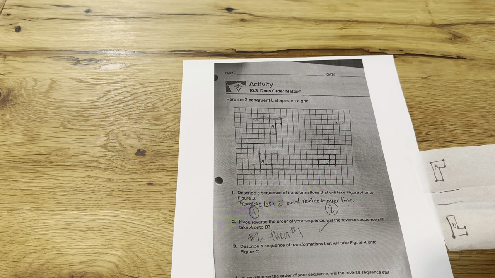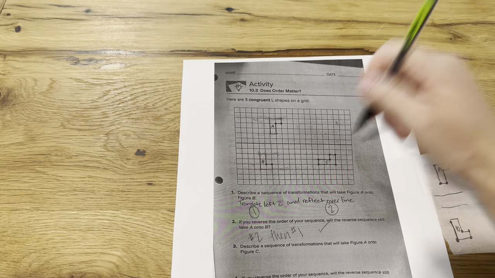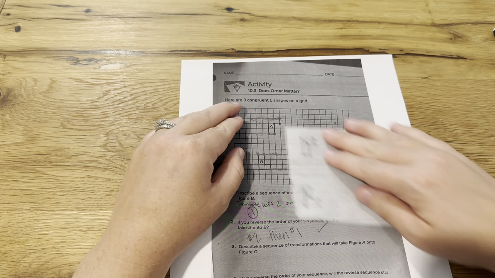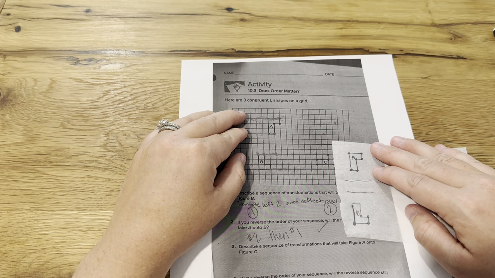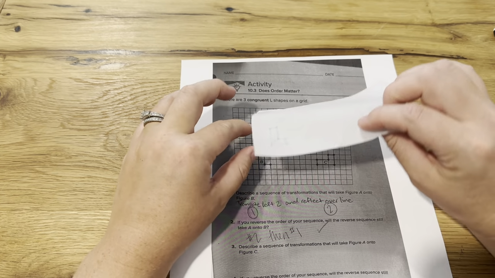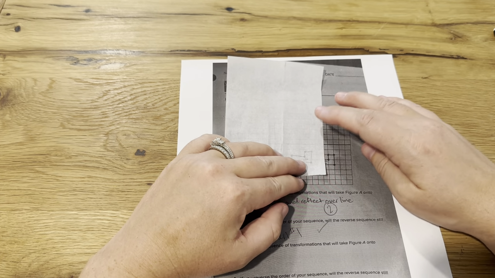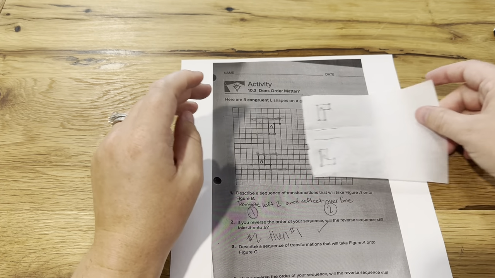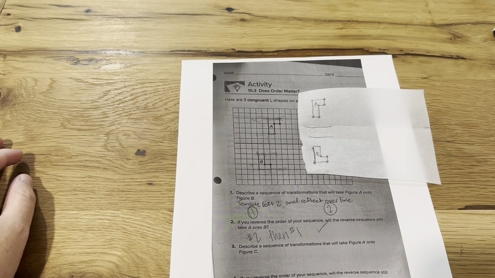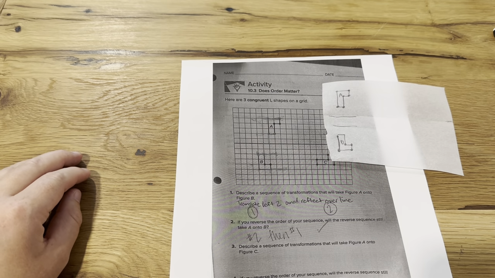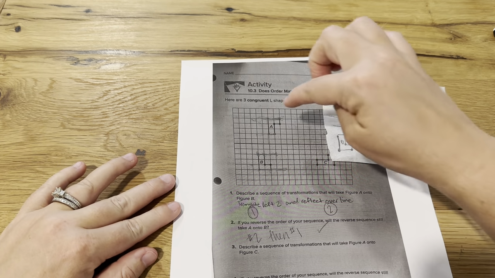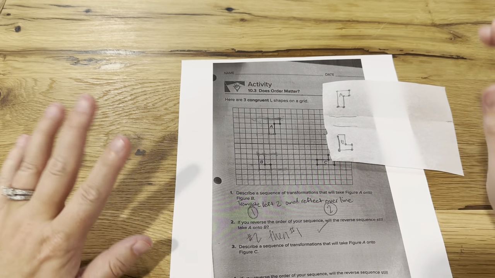Number 3, describe a sequence that's going to take figure A to figure C. So here's my A. It's obviously not just going to be a slide over because it doesn't match. You might want to try and reflect it and then rotate it. I'm going to assume that y'all have talked about rotations. I hope y'all have talked about rotations. That's what I am seeing on this one. But again, there are lots of ways that you could do this. So as long as it takes this figure and puts it onto that one, then it works.